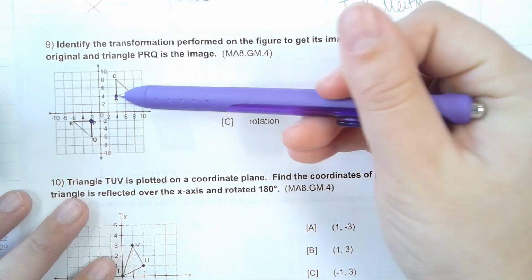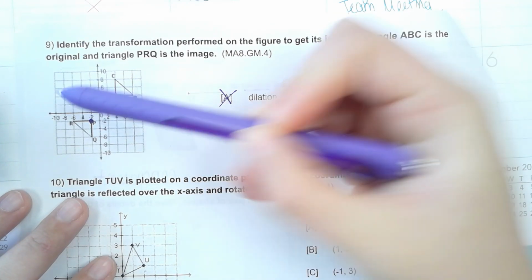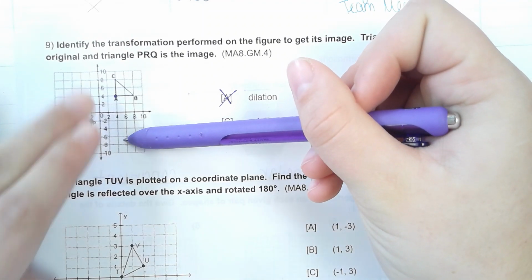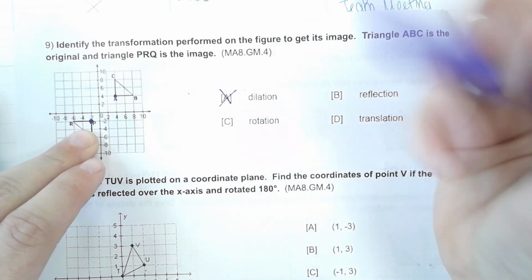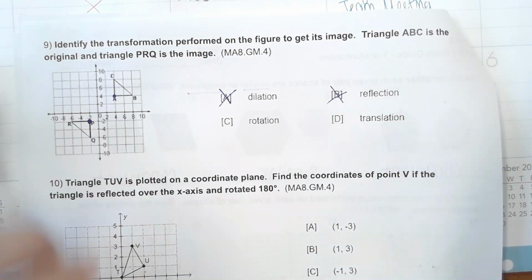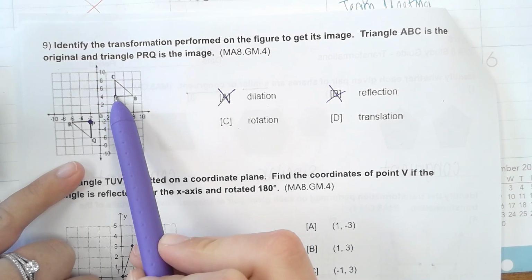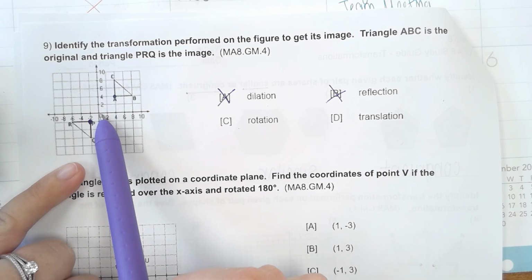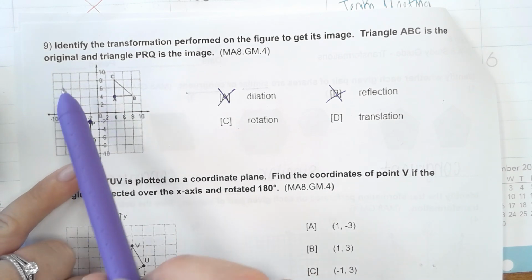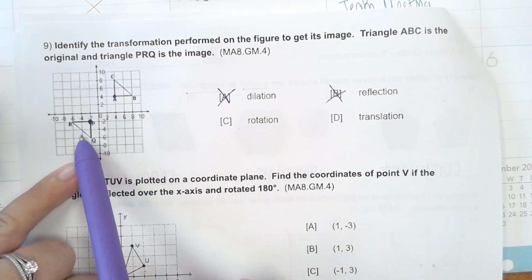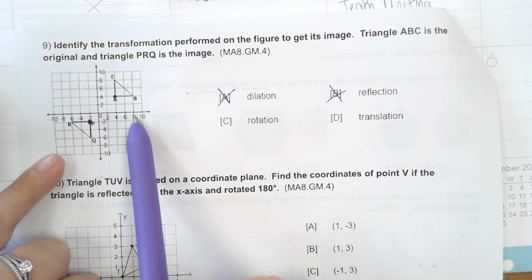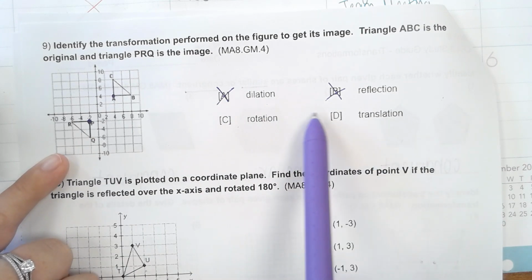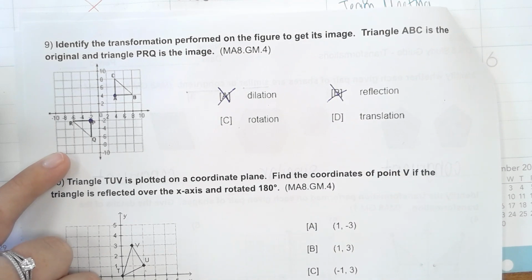Reflection, we can only reflect over the x-axis or the y-axis, which means that my figure would be in one of these quadrants, but our figure's over here in the opposite quadrant, so it can't be a reflection. Rotation, if I were to rotate A 180 degrees, and remember, it doesn't have to be over the origin. It could be a point over here, it could be a point over here. So I can rotate this to get this figure over here to this side. That is an option, so I'm going to leave C open, but I do want to make sure translation is not one of them.